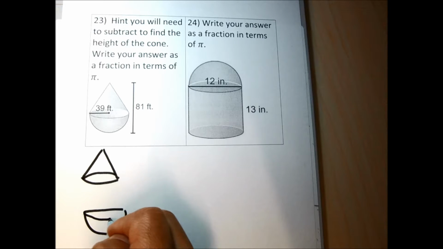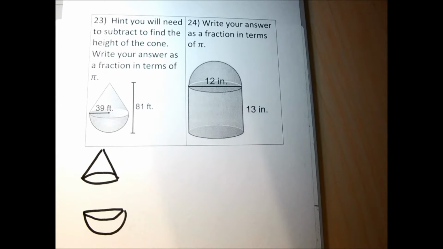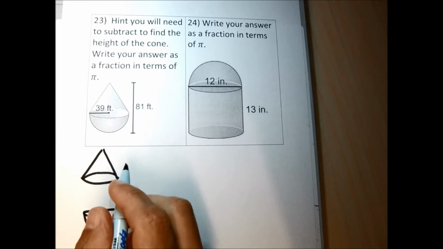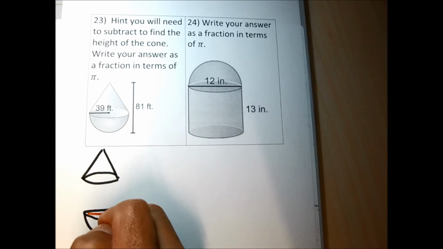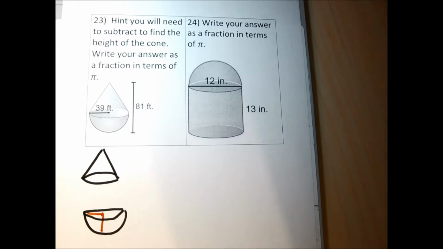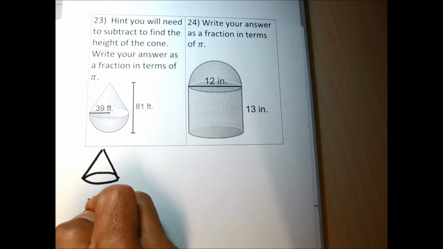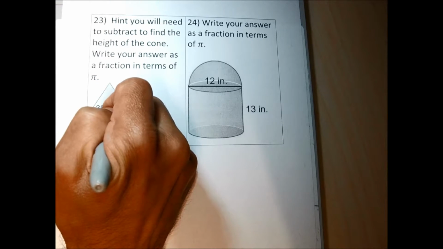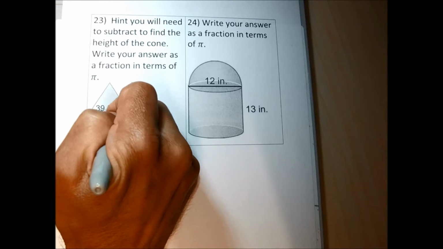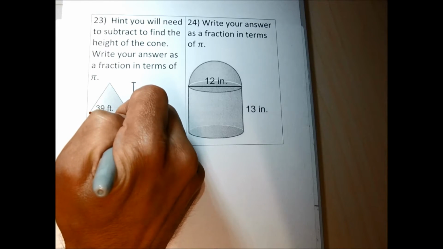It hardly looks like a sphere, but we have a top and a bottom, and the tricky part is that for the half a sphere on the bottom, its radius is 39 feet. So the distance that's marked is 39 feet. This distance that's not marked is also 39 feet.